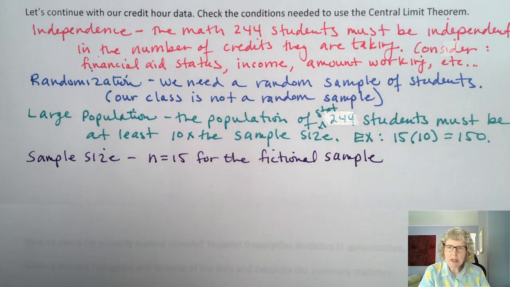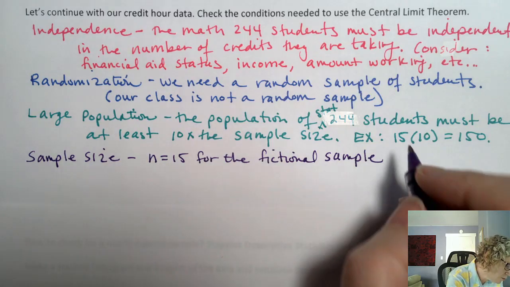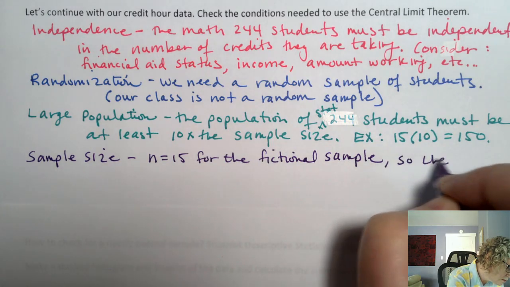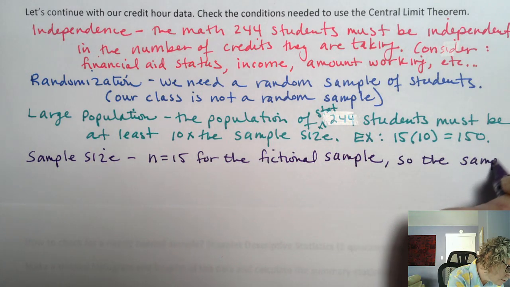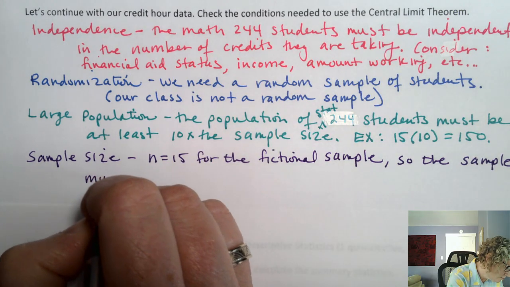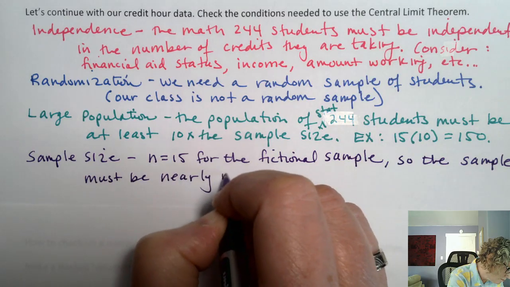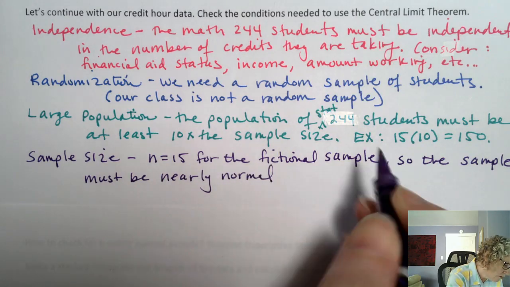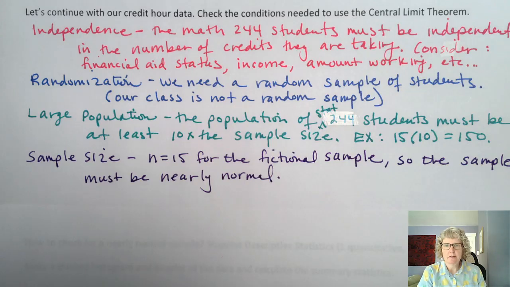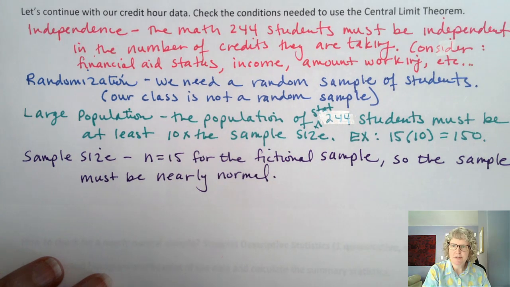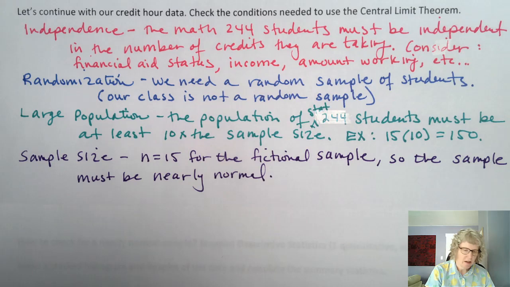So we don't have 30, so the sample must be nearly normal. Okay, so we need to check this. We can't just look at a list or just say it's nearly normal. We need to check the histogram.